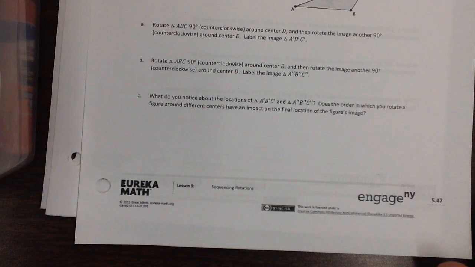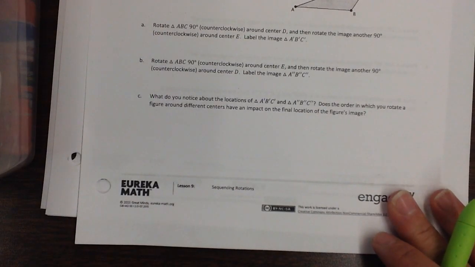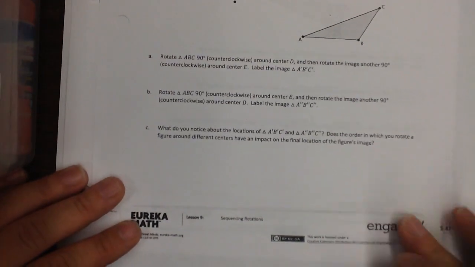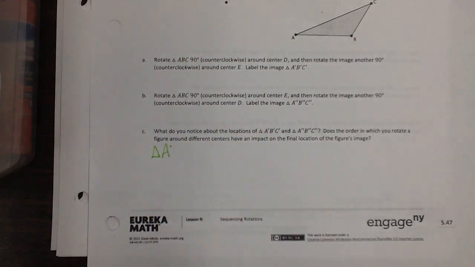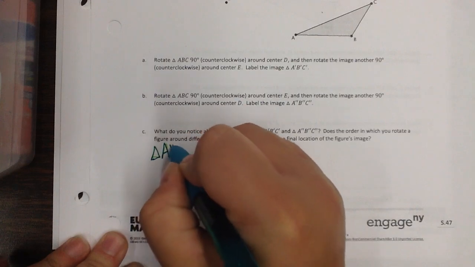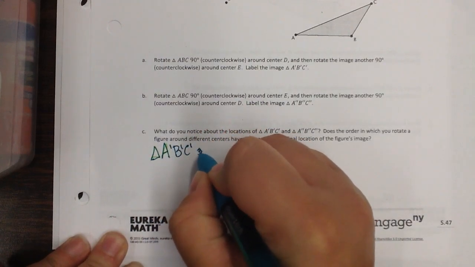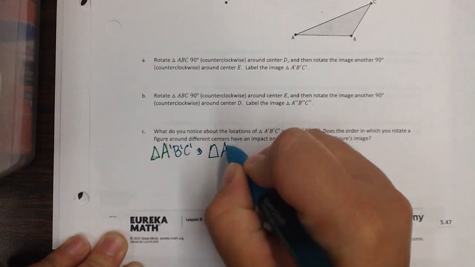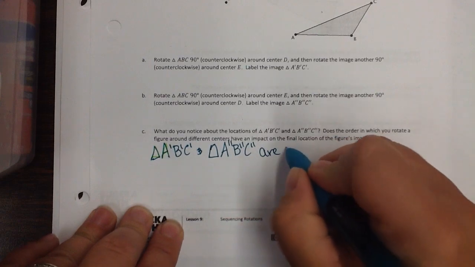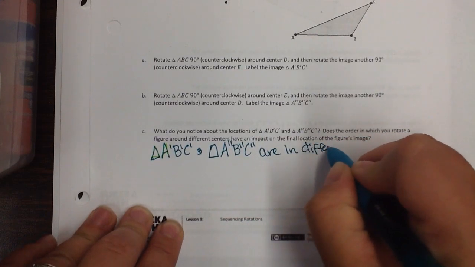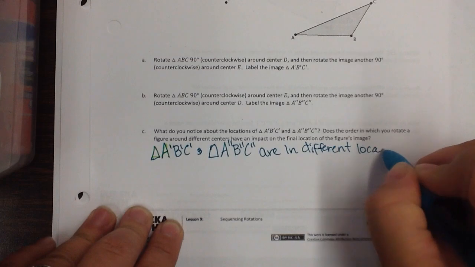What do you notice about the location of triangle A prime, B prime, C prime, and triangle A prime prime, B prime prime, C prime prime? Does the order in which you rotate a figure around different centers have an impact on the final location? Okay, so triangle A prime, B prime, C prime, and triangle A prime prime, B prime prime, C prime prime are in different locations.